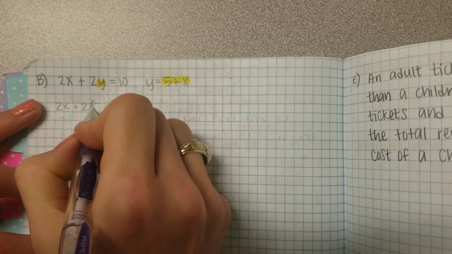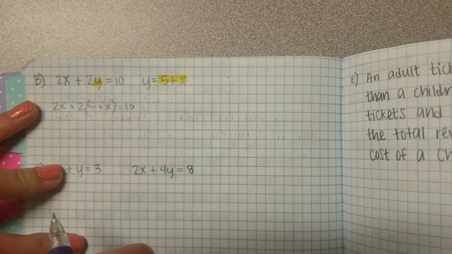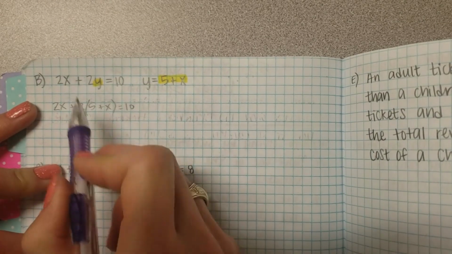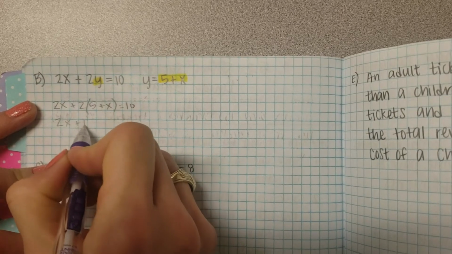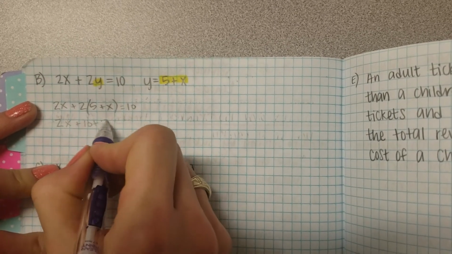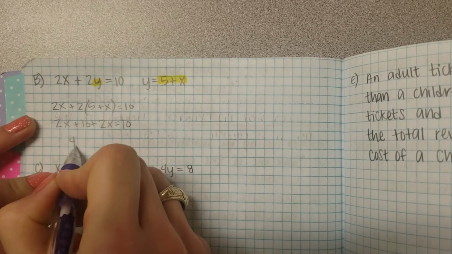And now I have this equation here and I can solve for x. The first thing that I need to do is the distributive property. Then combine like terms.